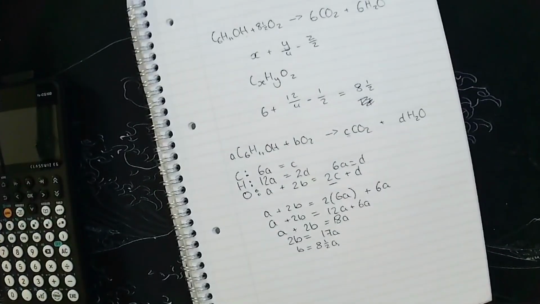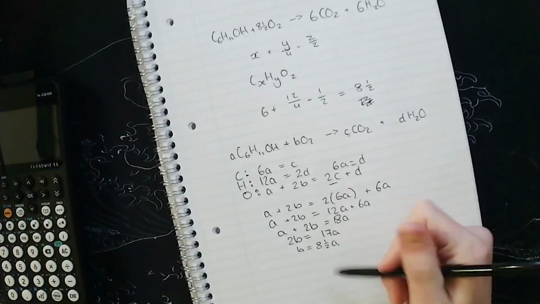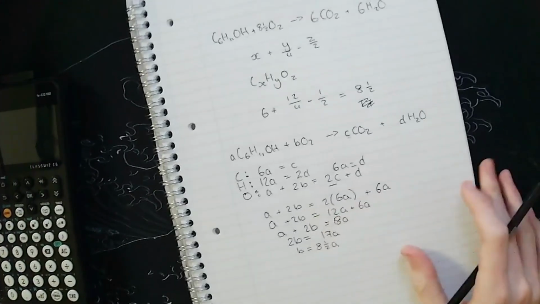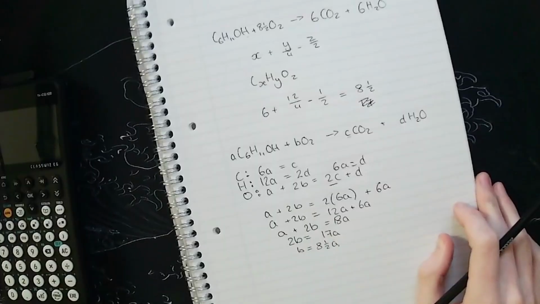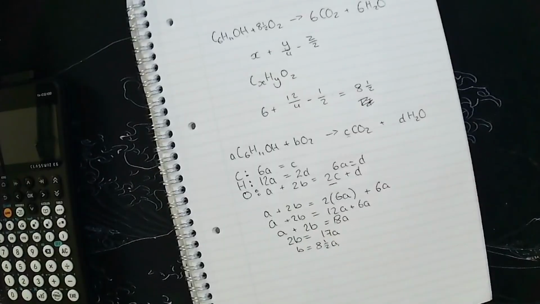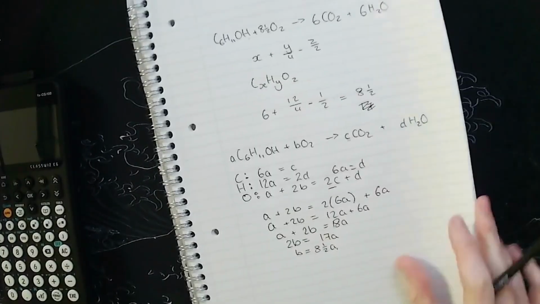Because this is a simple combustion question, you wouldn't need to resubstitute back into the original equations. Whereas, where have I put my complicated one? Let's have a look at my notes. Let's do this complicated one, which is what I developed the method from.